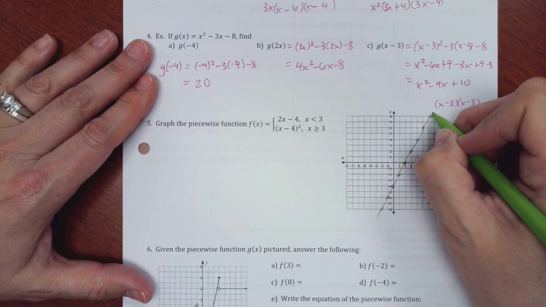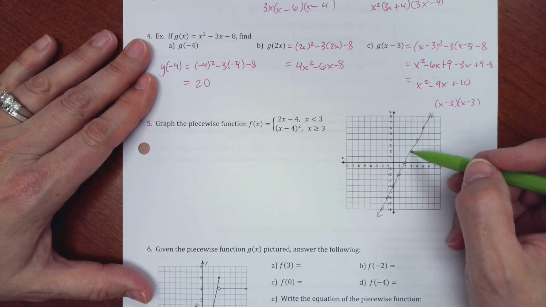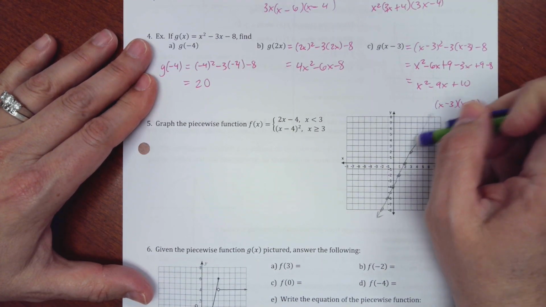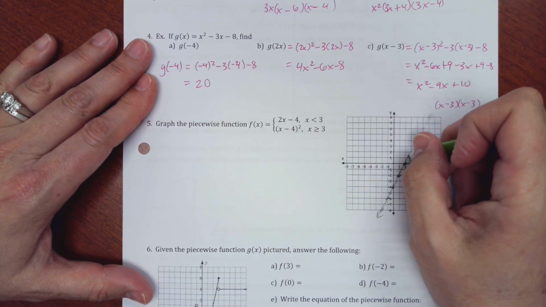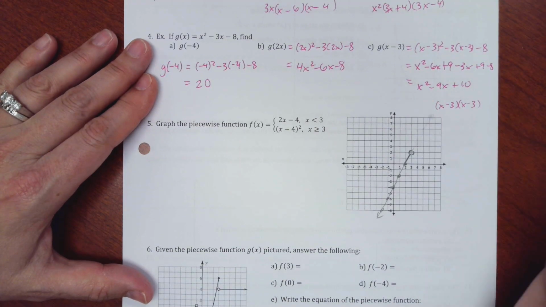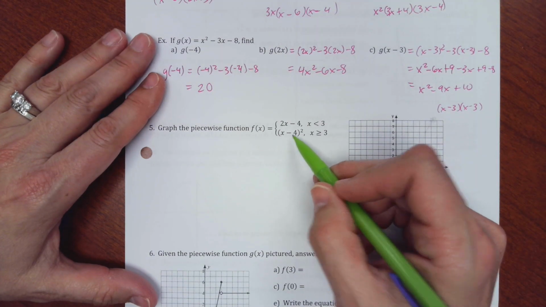All right, but I only want the part of the graph before 3. So here's 3, here's my graph. I only want the left side of this. So I'm going to erase everything past 3. And because this 3 does not have an equal bar, this point where I'm at, 3, 2, is going to be open. Okay? All right, and then I want a parabola move to the right 4.